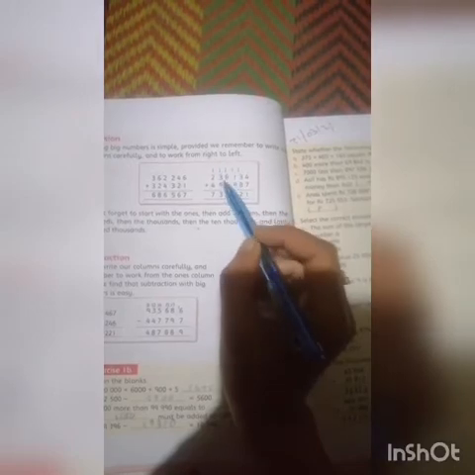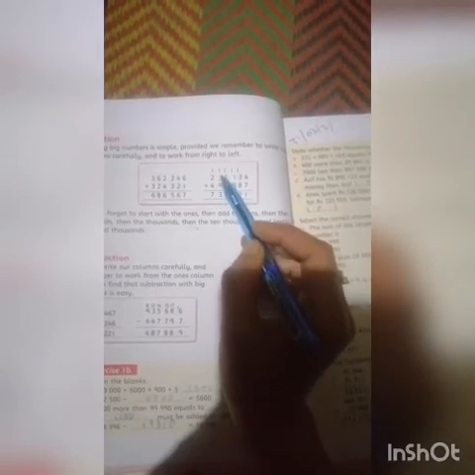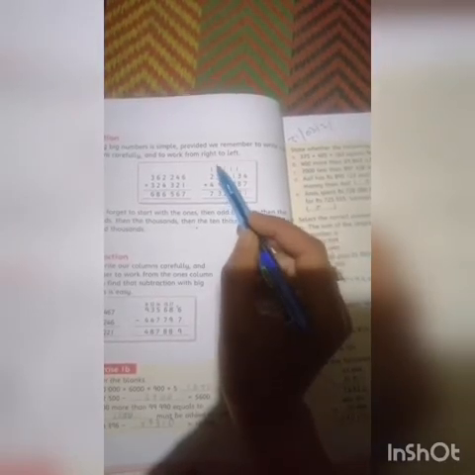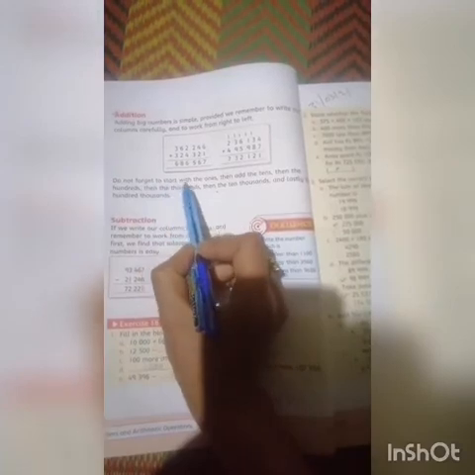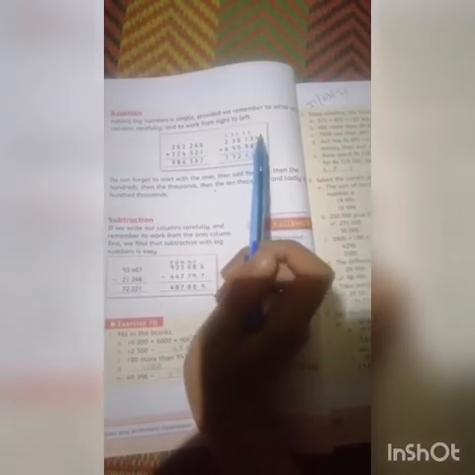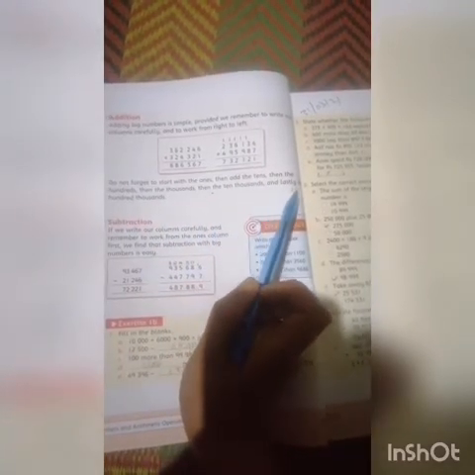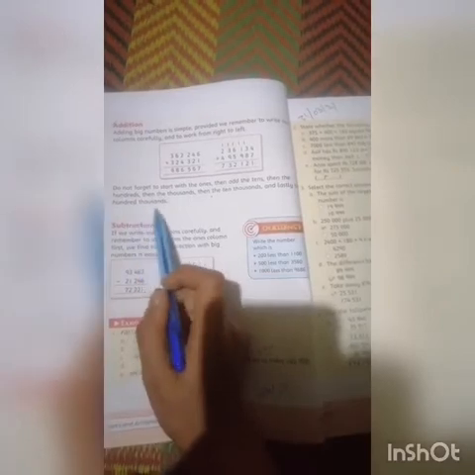6 plus 5 is 11, 1 carry is 12. We write here 2, carry 1. 3, 9, 10, 11, 12, 13. We write here 3, carry 1. 4, 5, 6, and 7. We write here 7. Do not forget to start with the ones, then add the tens, then the hundreds, then the thousands, then the 10,000, and lastly the 100,000.